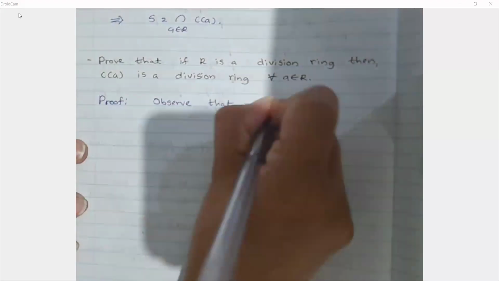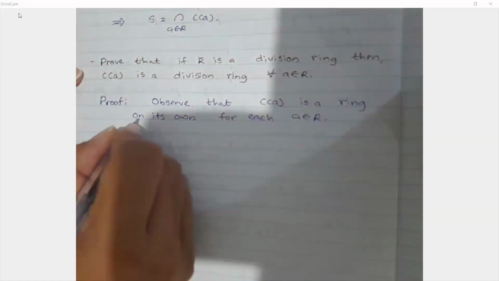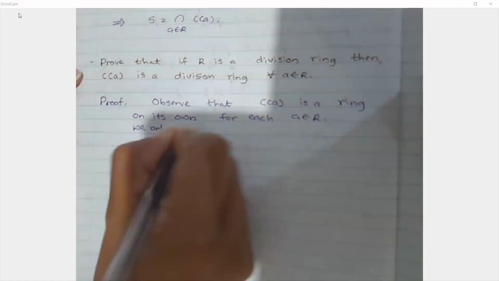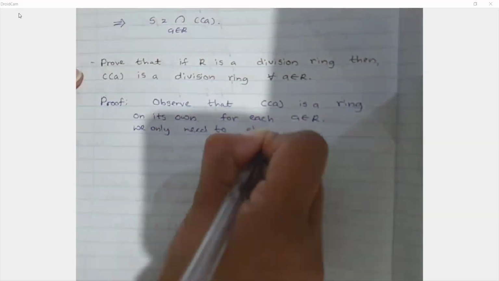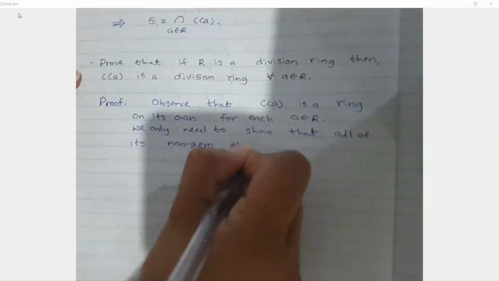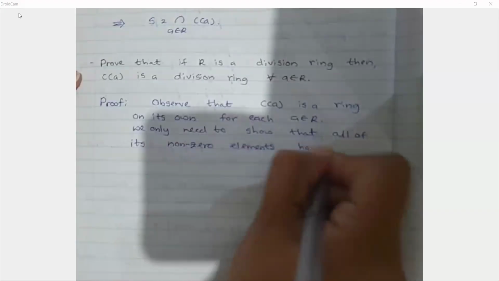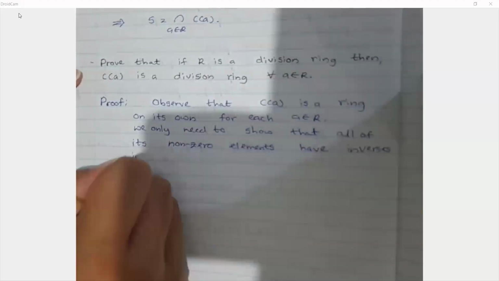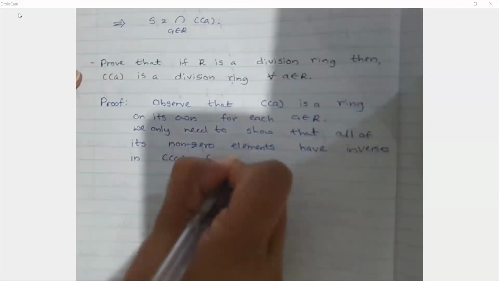Observe that C of A is a ring on its own for each A that you take from R. To show that, we only need to show that all of its non-zero elements have inverses in C of A for each A in R. This is what we have to show in order to prove that it's a division ring.